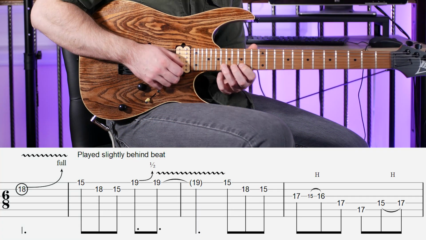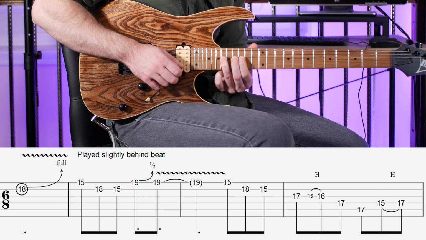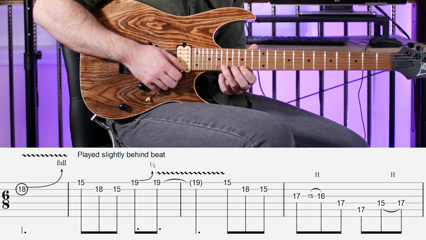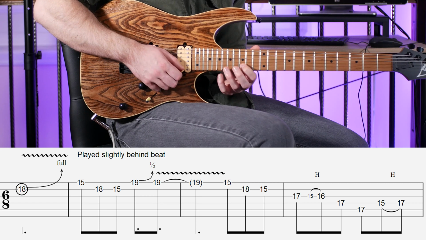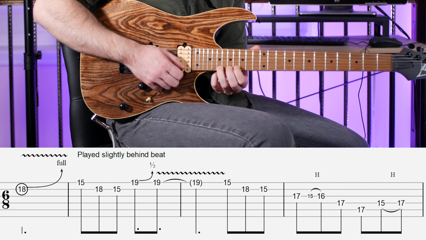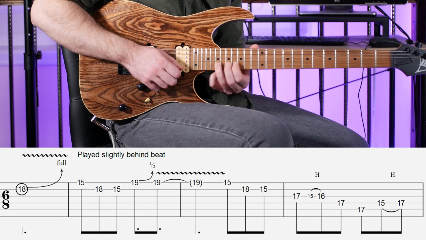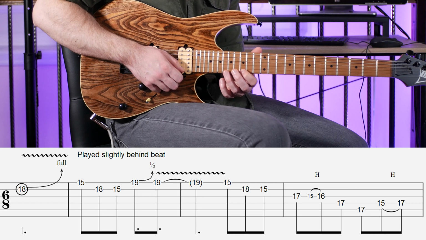The initial part of this lick has me bending up to the root note and having some descending pentatonic ideas. The perfect fourth comes into play with this really nice melody to that. I then descend down this sort of bluesy idea.